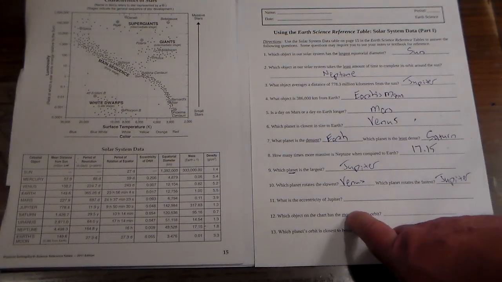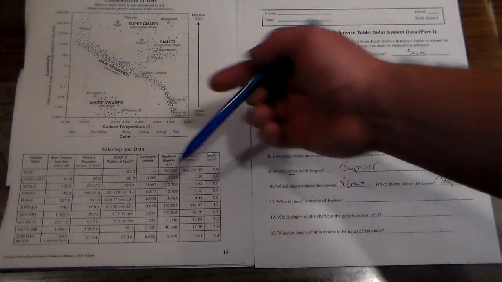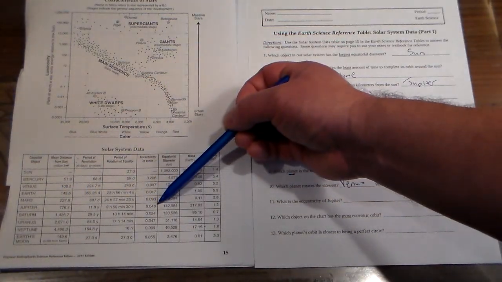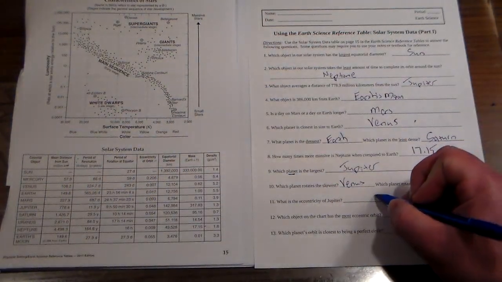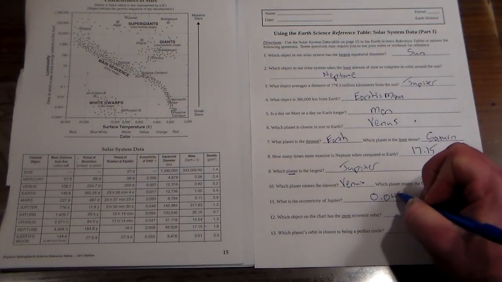Now, number 11 has to do with the topic we're going to be getting to soon, eccentricity. We want to know what is the eccentricity of Jupiter. For now, all you have to do is look up Jupiter, find eccentricity, and you would simply write the number there. So the eccentricity of Jupiter is 0.048.